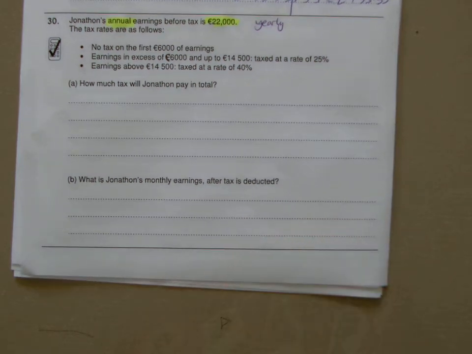So it says there, no tax on the first 6,000 euros of earnings. Earnings in excess of 6,000 euros and up to 14,500 is taxed at 25%. And then earnings above 14,500 is taxed at 40%. So there's different tax rates here.